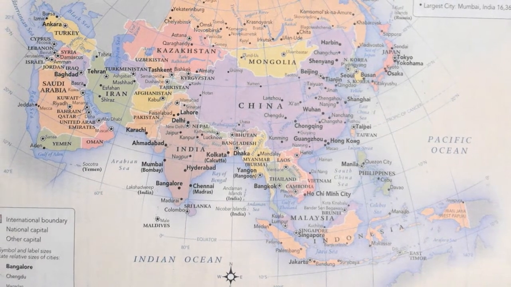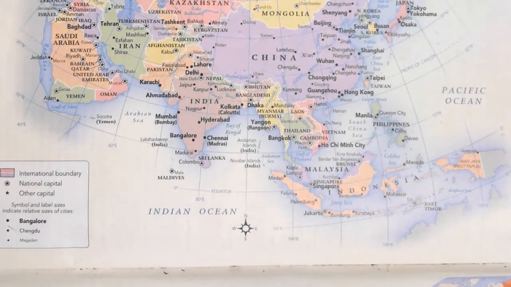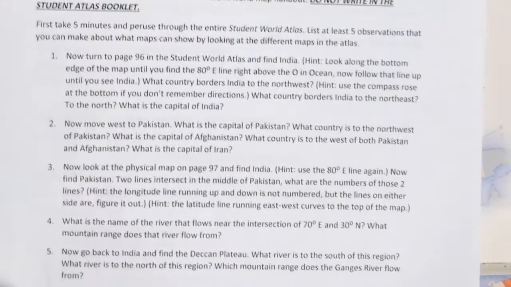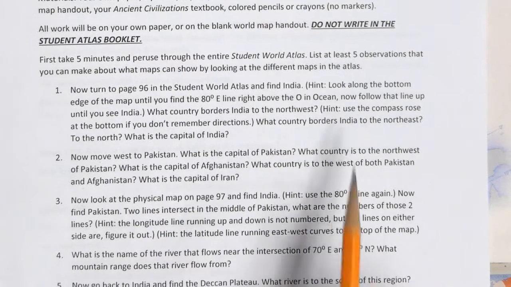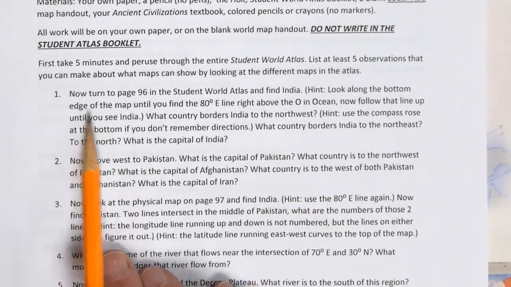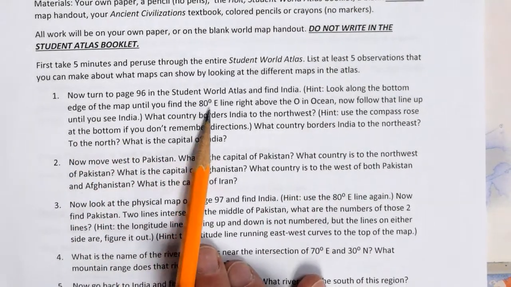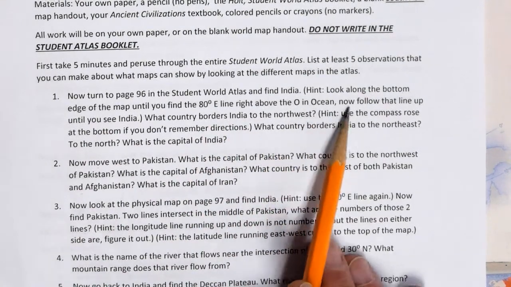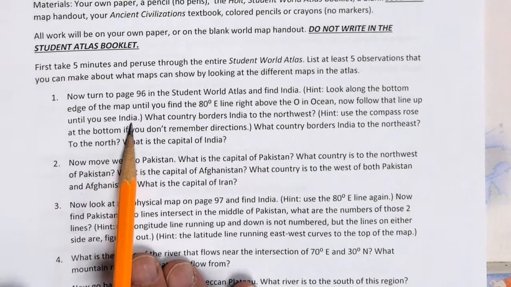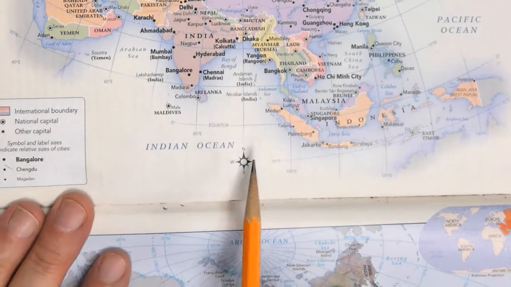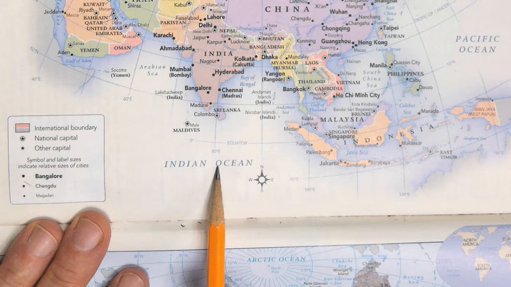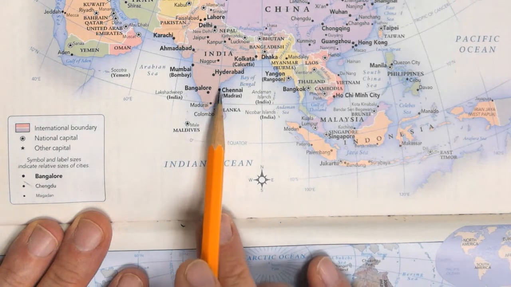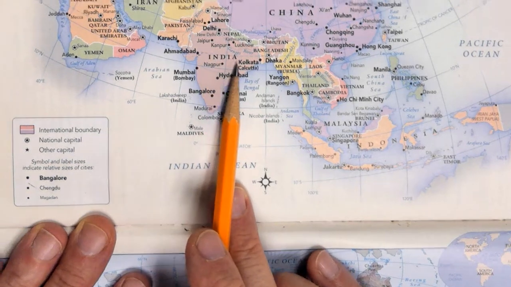Okay, and now it says to find India. Now, there was a hint there. If you can't find India, look back at the hint in the directions. Look along the bottom edge of the map until you find the 80-degree east line right above the O in ocean. Now follow that line up until you see India. So right down here, look, O in ocean, there's the 80-degree east line. I'm going to follow that north, and there's India right there.